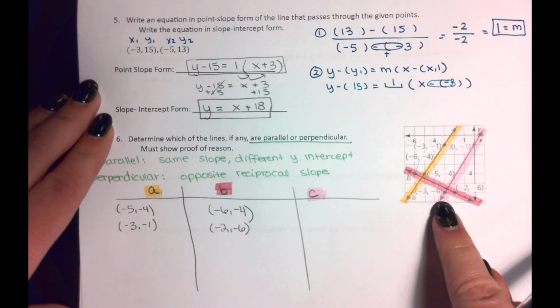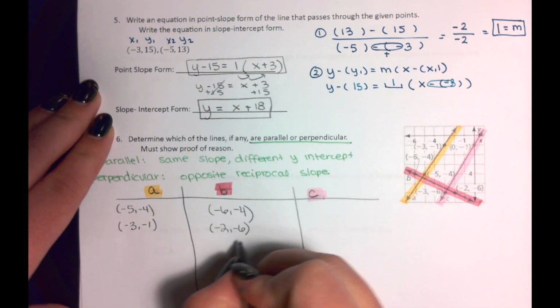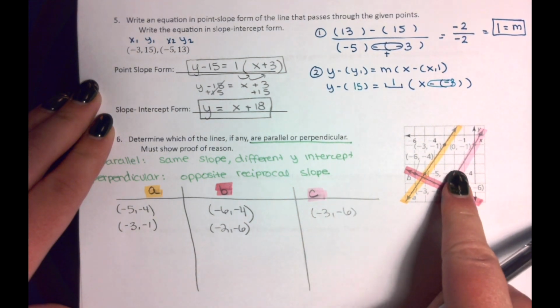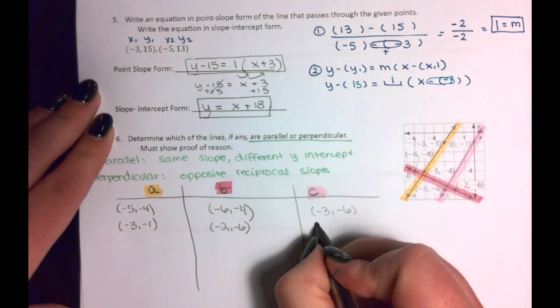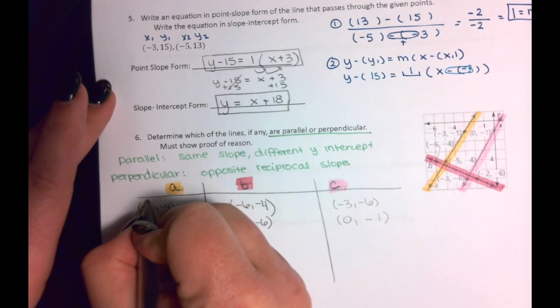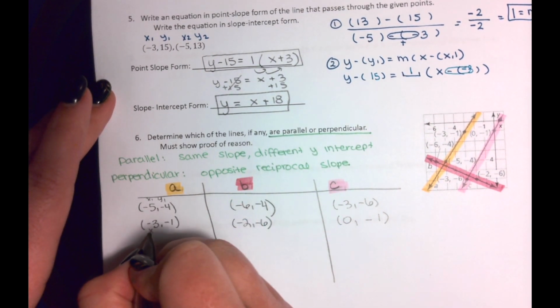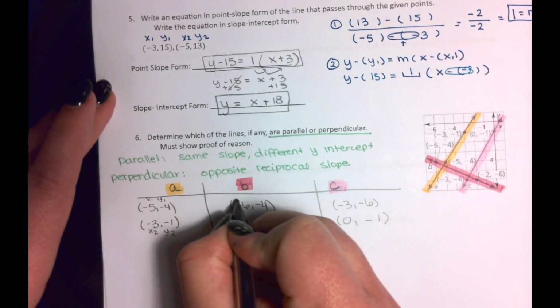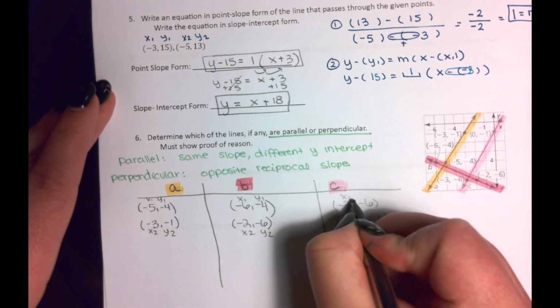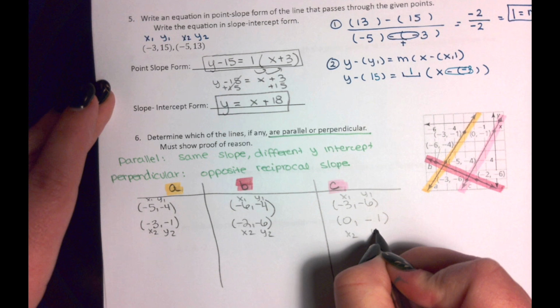And then C, we have one at negative 3 and negative 6, and 0 and negative 1. Again, label x1, y1, x2, y2, for each line.